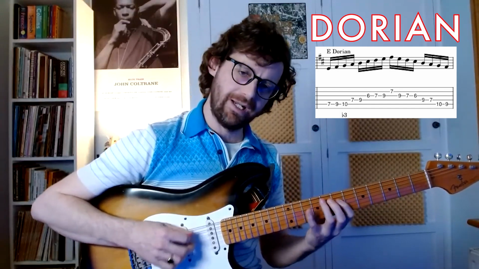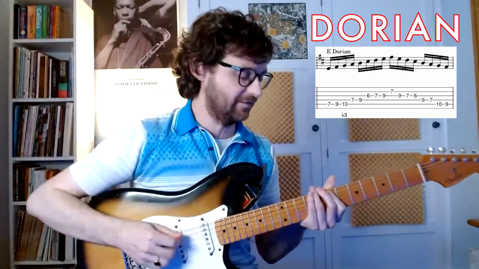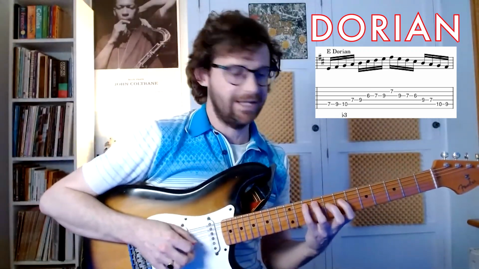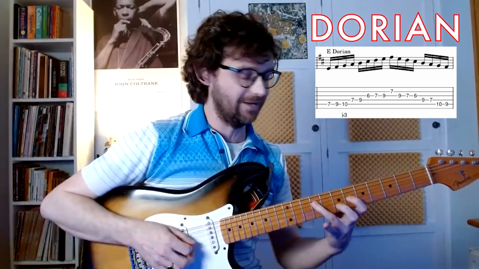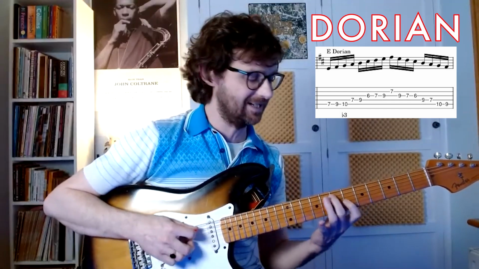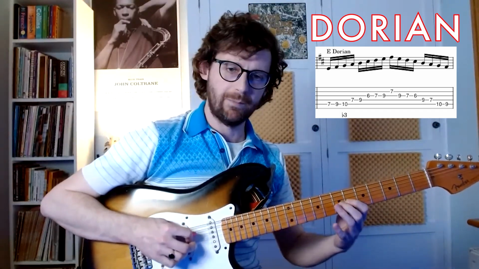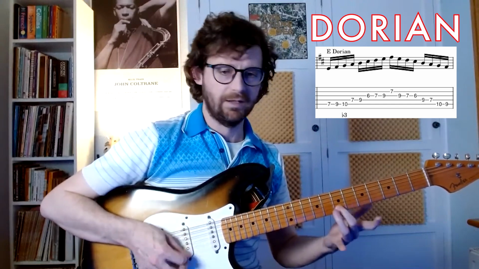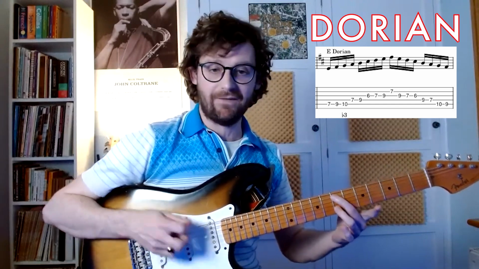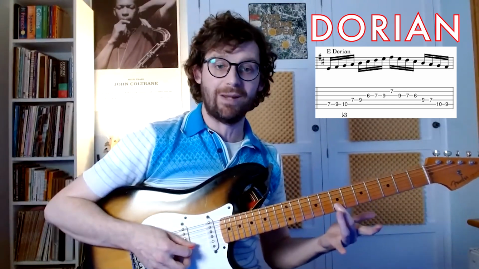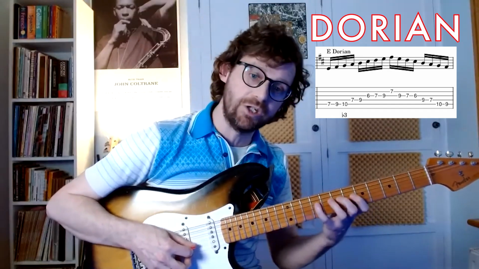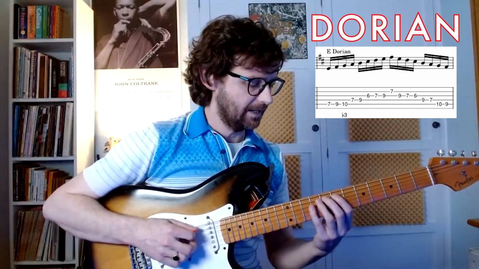This is the only mode in this exercise which requires a position shift, okay? So we play these 5 notes in position, then we have to stretch the finger back a fret to play the 6th, okay? So be prepared for that. The 9th, the F sharp, is the same note, but you're now going to be playing it with your middle finger because we've moved back, okay?